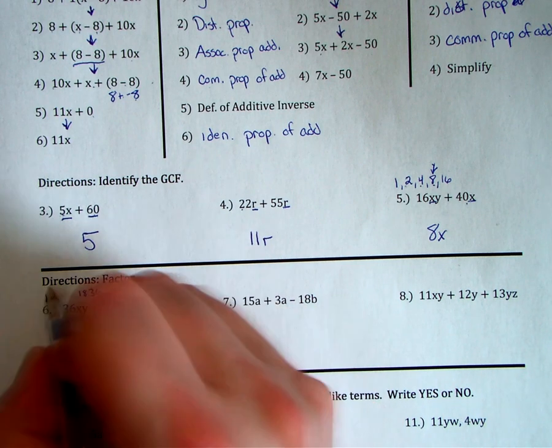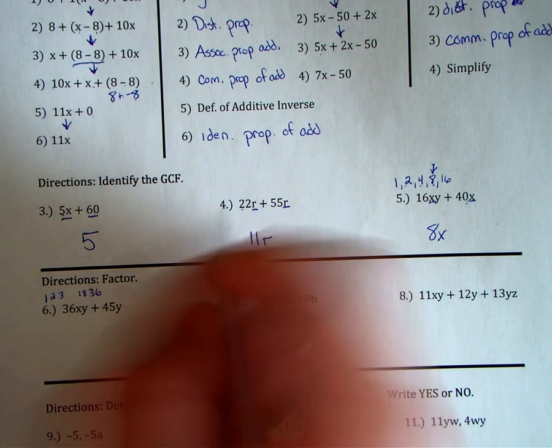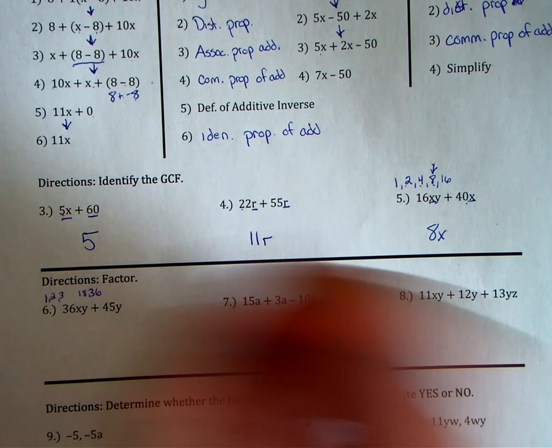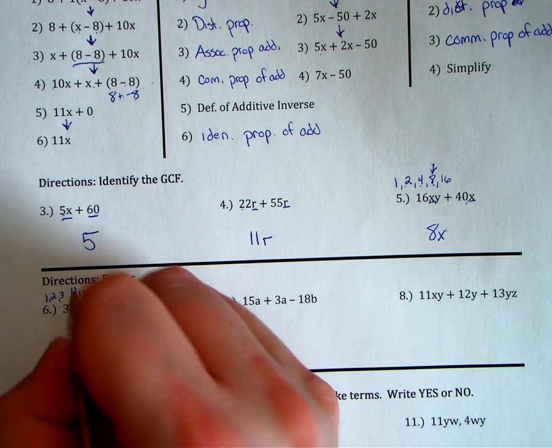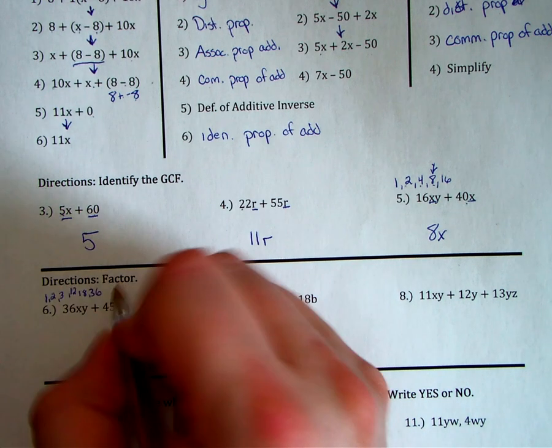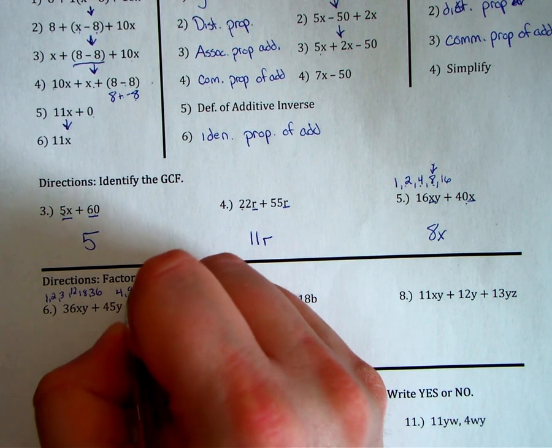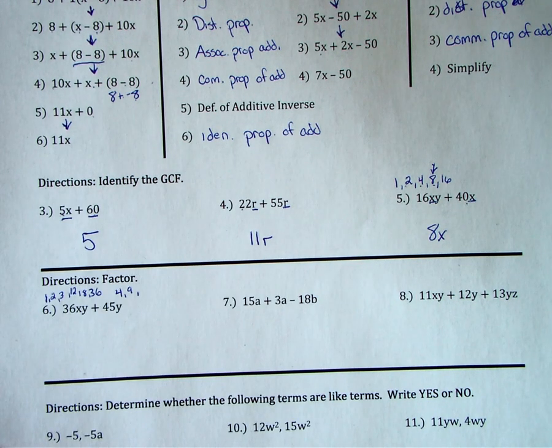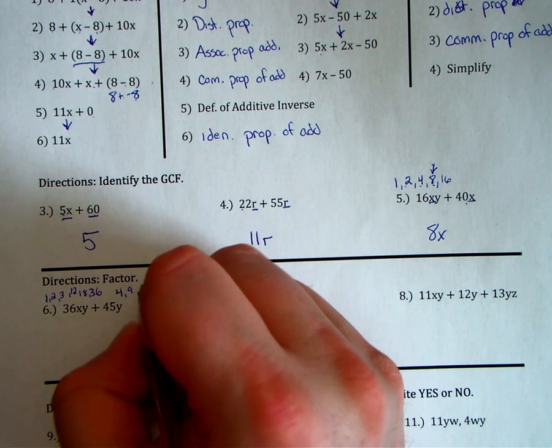We have 3 and what would be 12. Looks like we have 4 and 9, so I'm going to come down here and make more room. We have 6 and 6.